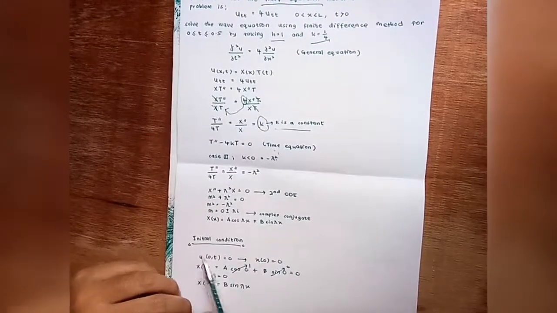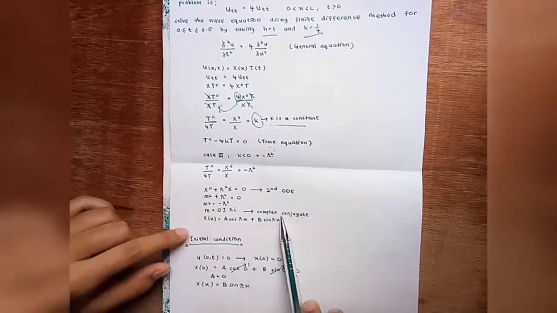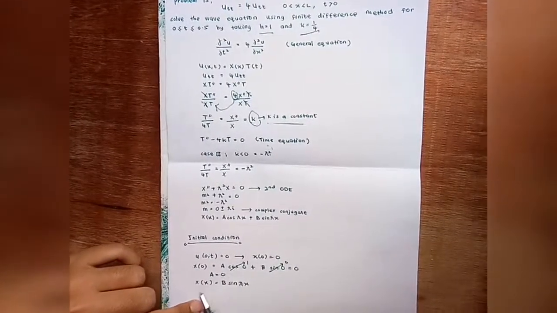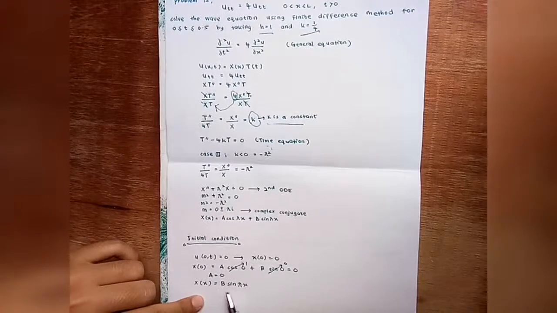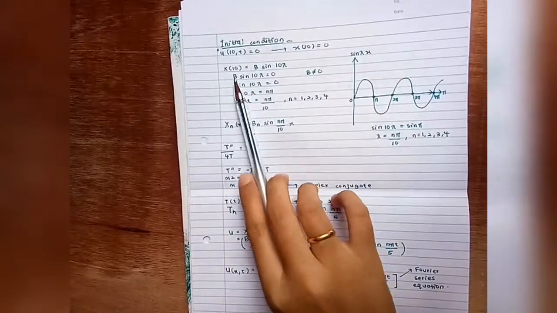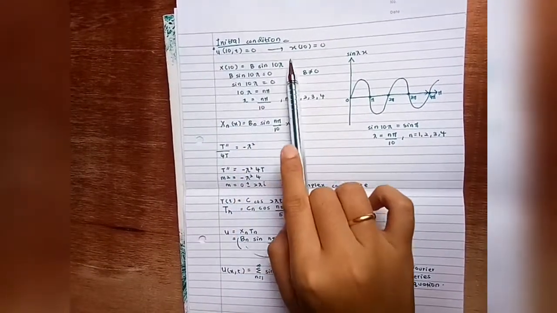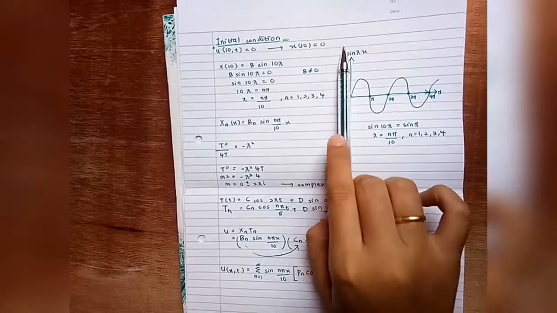Next, for the initial condition, where u(0,t) equals 0, which is X(0) is 0. So we substitute the value of x here into this equation, so we will get A equals 0. So X equals B sin λx. Okay, for the second boundary condition, where u(10,t) equals 0, where X(10) equals 0.